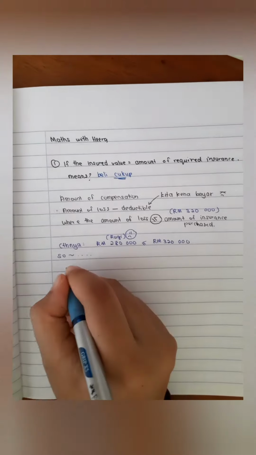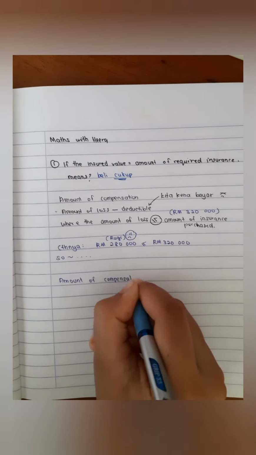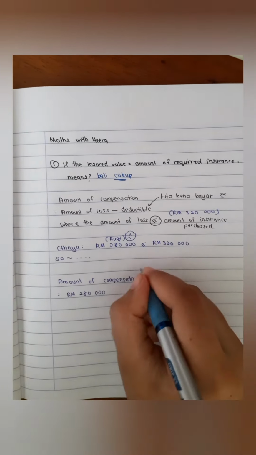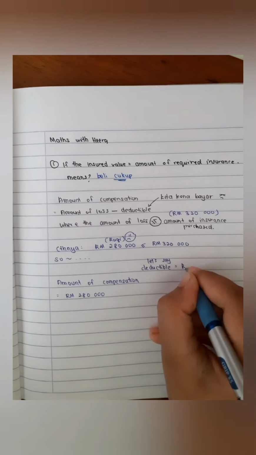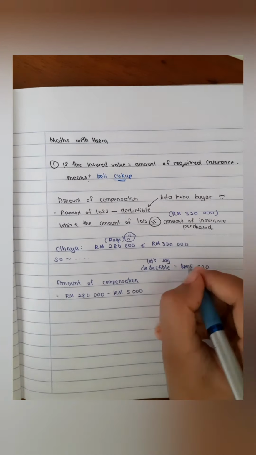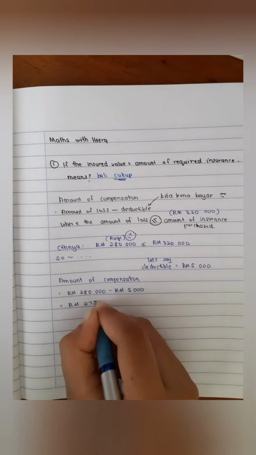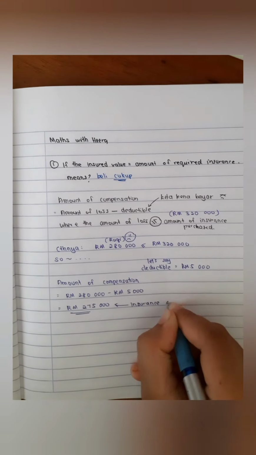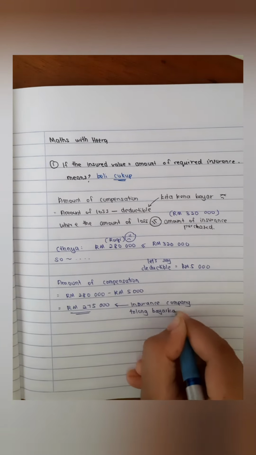Alright, so the amount of compensation is 280,000 ringgit. Okay, let's say our deductible is 5,000 ringgit. So 280,000 ringgit minus 5,000 ringgit will get 275,000 ringgit. So this amount is paid by the insurance company.